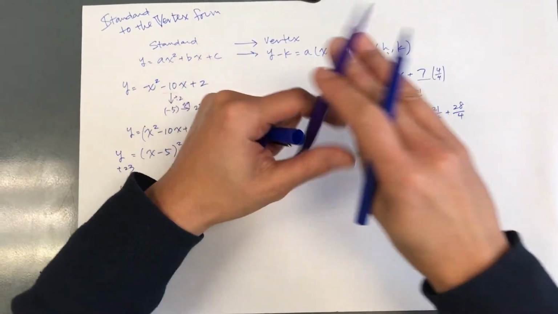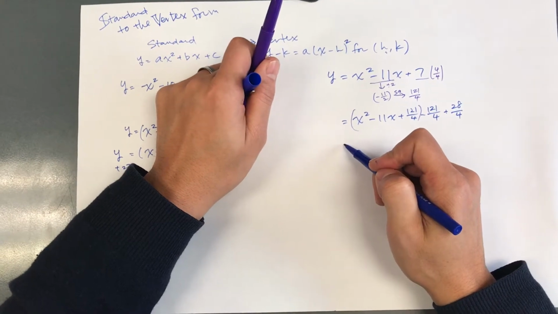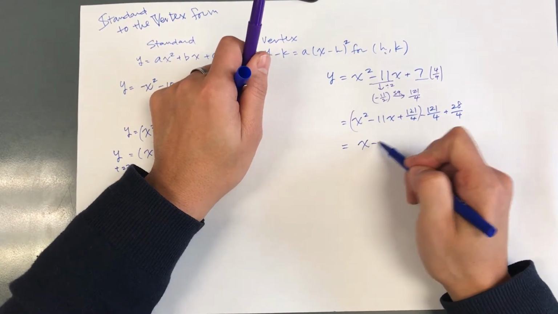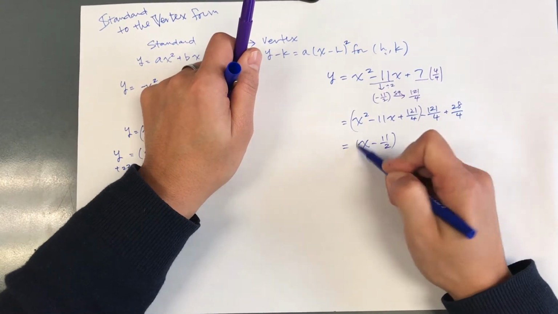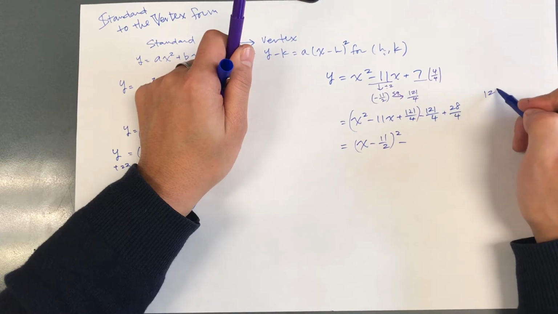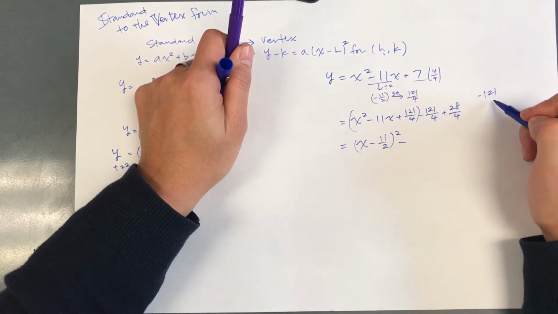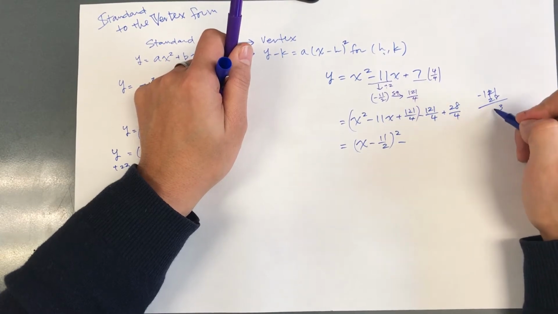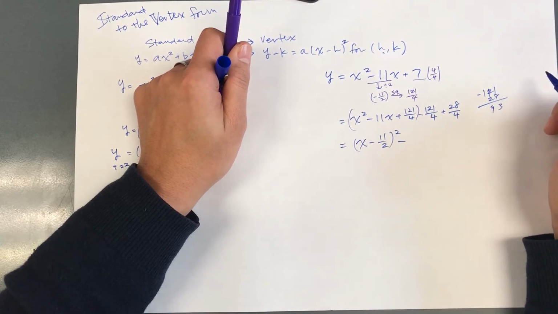Now paying attention to the first 3 monomials, those form a perfect square, so we get x minus 11 over 2 to the second power, minus 121 and 28, that's going to be 93. Is that right? 93, yeah.